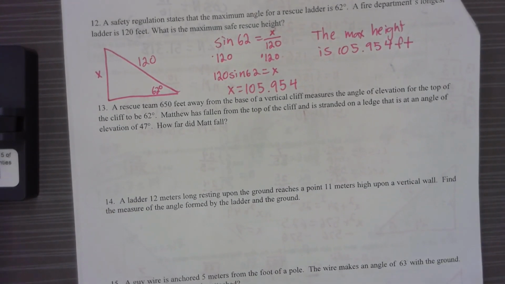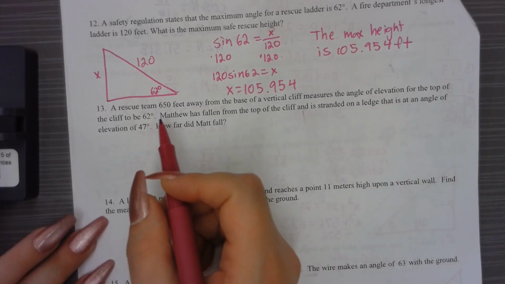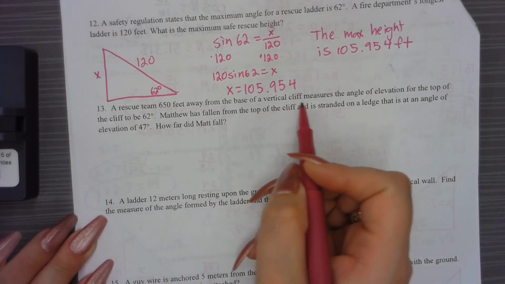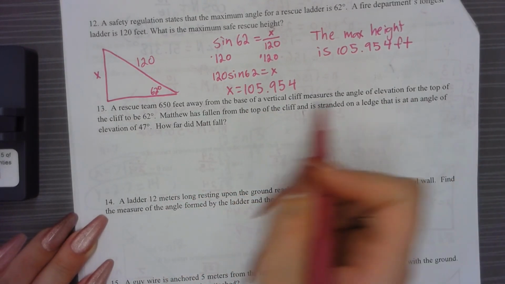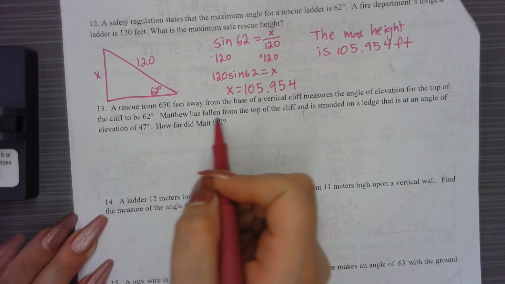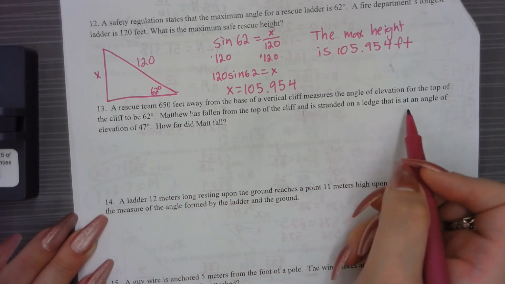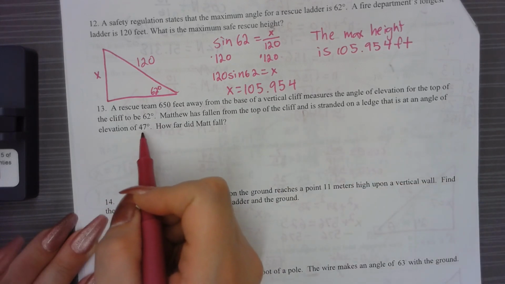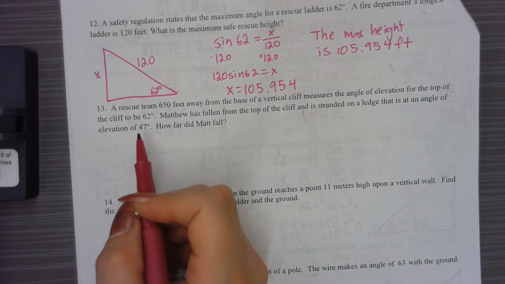A rescue team 650 feet away from the base of a vertical cliff measures the angle of elevation for the top of the cliff to be 62 degrees. Matthew has fallen from the top of the cliff and is stranded on a ledge that is at an angle of elevation of 67 degrees. How far did he fall?